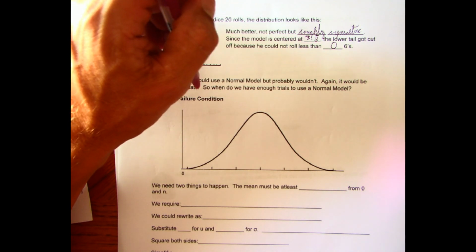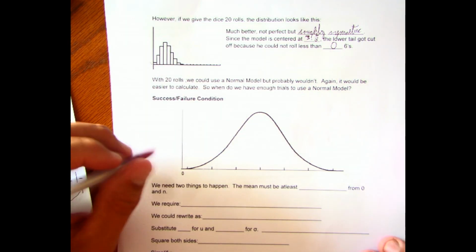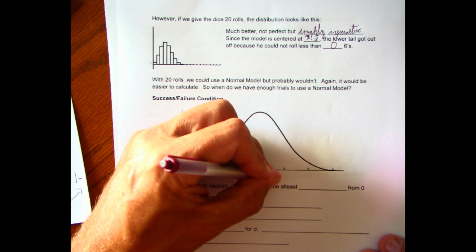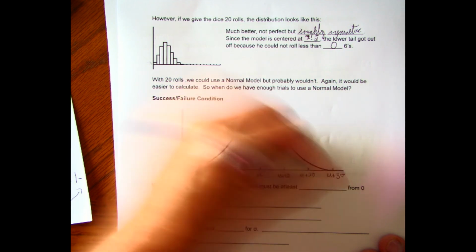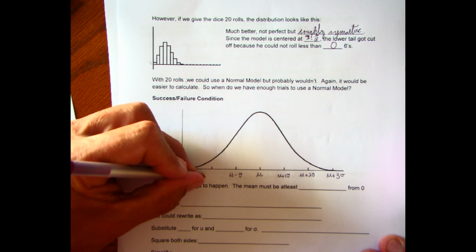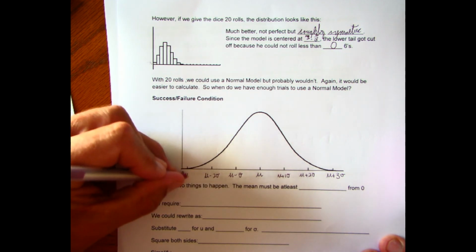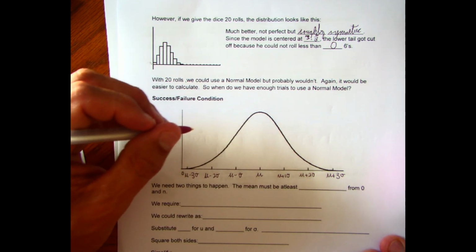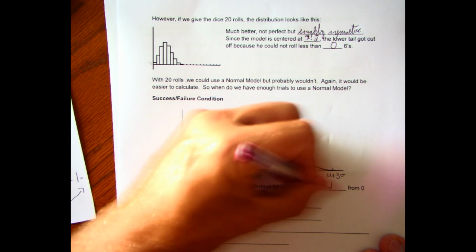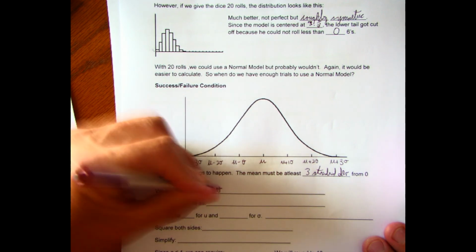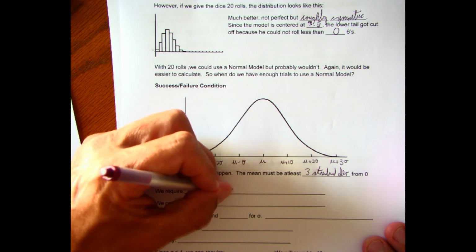So when do we have enough trials to use a normal model? Okay. So here's our normal model, and here's our mean. And here's our mean plus 1 standard deviation, mean plus 2 standard deviations, mean plus 3 standard deviations, mean minus 1 standard deviation, mean minus 2 standard deviations, mean minus 3 standard deviations. So, in order to use a normal model, the mean must be at least 3 standard deviations from 0. So mu minus 3 standard deviations must be at least 0.